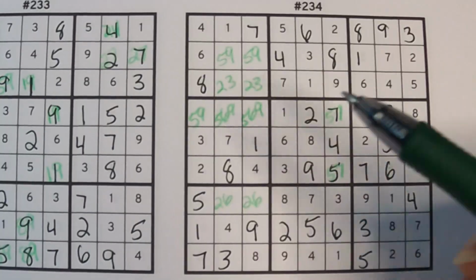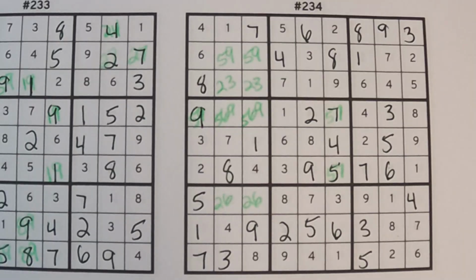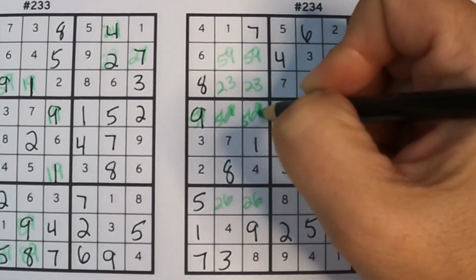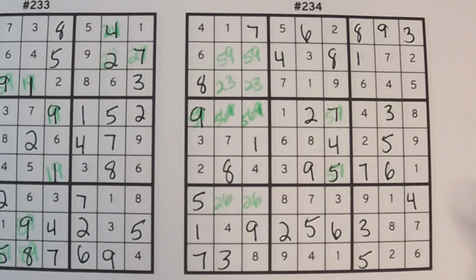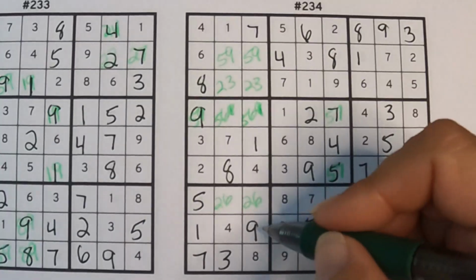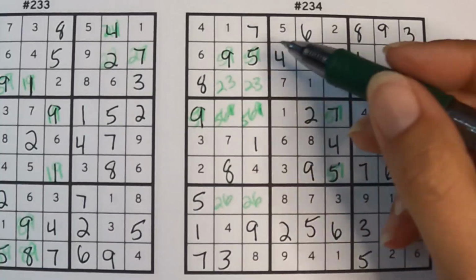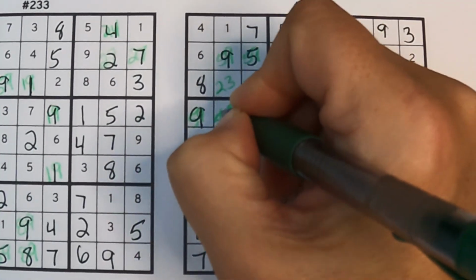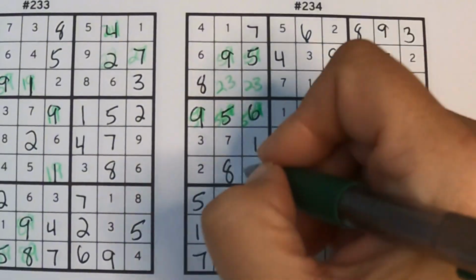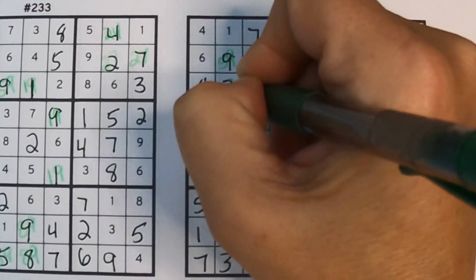Now we'll do some cleanup here. This 5 makes this our 9. We can get rid of this 9 and this 9. And I think there may be a mistake somewhere, but we'll see. So this 9 makes this our 5, 9. That 5 makes this our 6, 5. That 6 makes this our 2, 6, and that 2 makes this our 3 and 2.